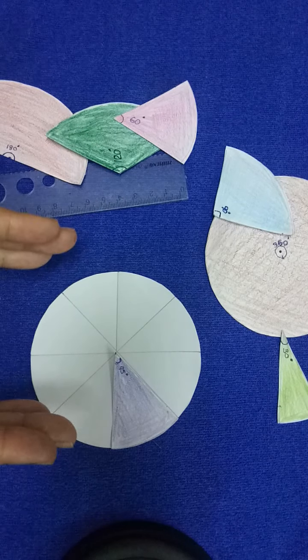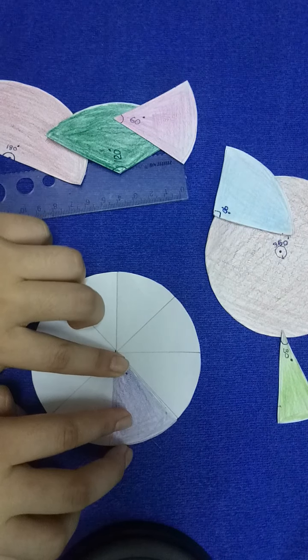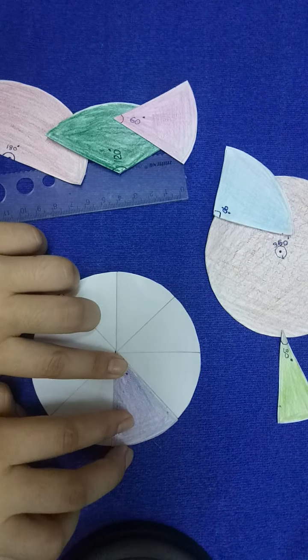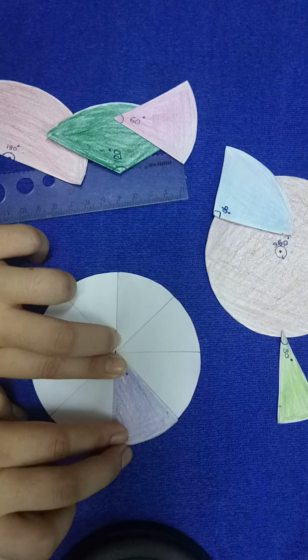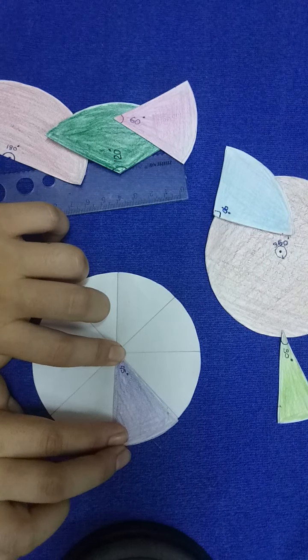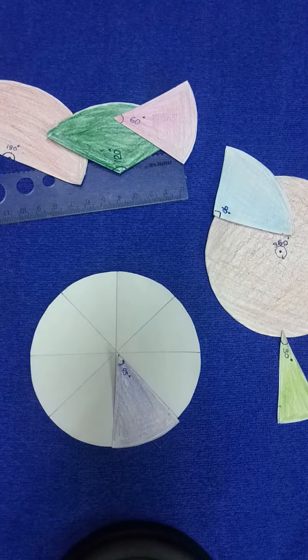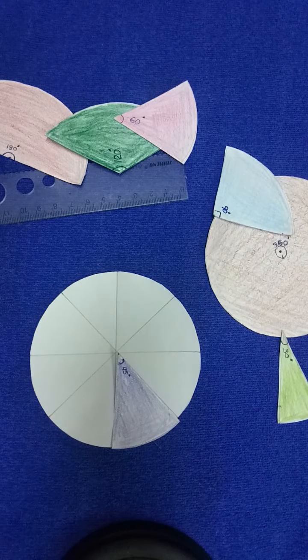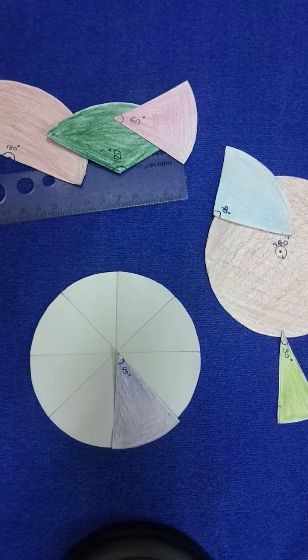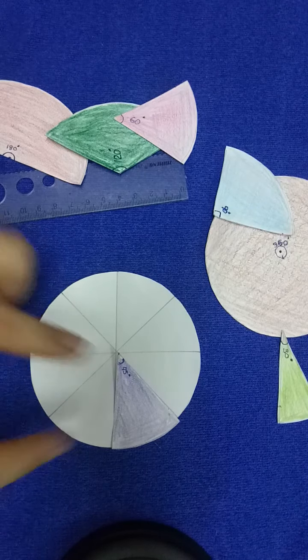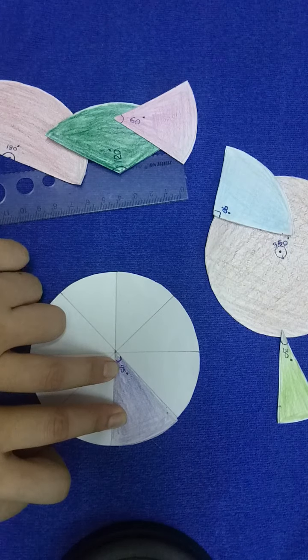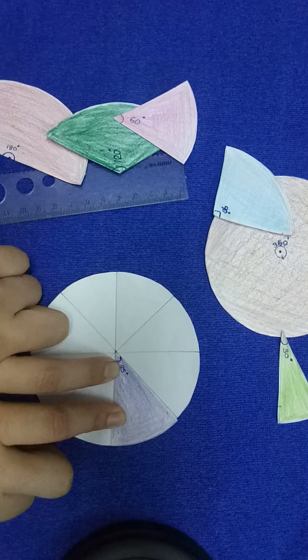So we just draw like that, and you may see how many degrees each piece is. 45 degrees, right? So if you want to equally divide the circle into 8 parts, you need 45 degrees.